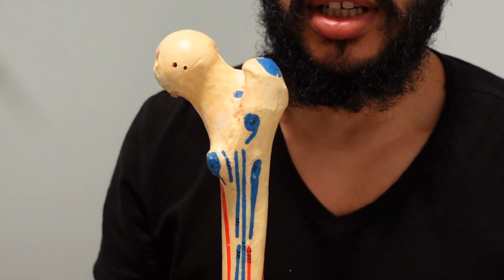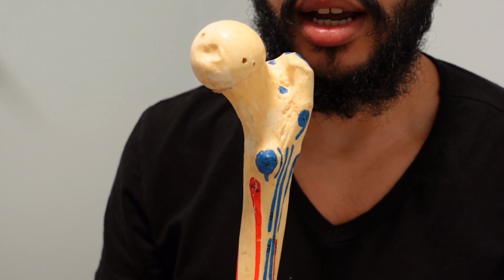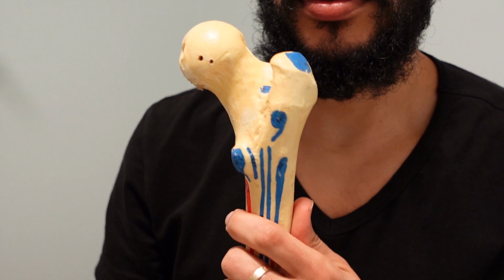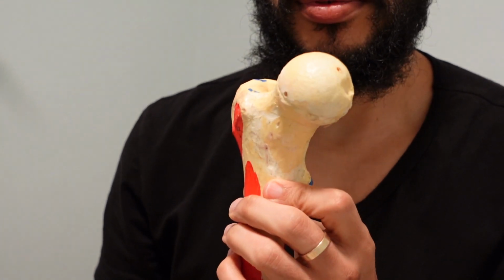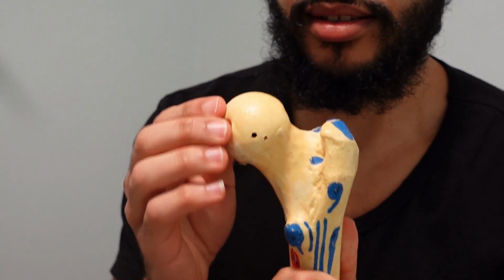So let's take a closer look for that. Now when we're looking at this proximal aspect of the femur, we're looking at the posterior side right now. And what I want to bring our attention to, let's talk about the femoral head first. The femoral head right here, very round and spherical to fit into the acetabulum.